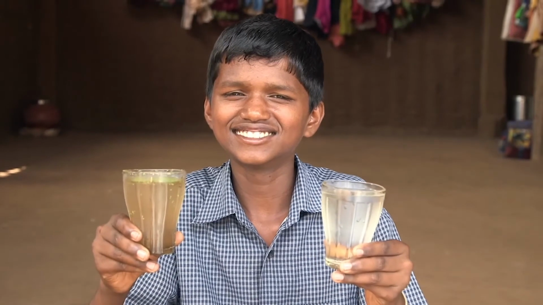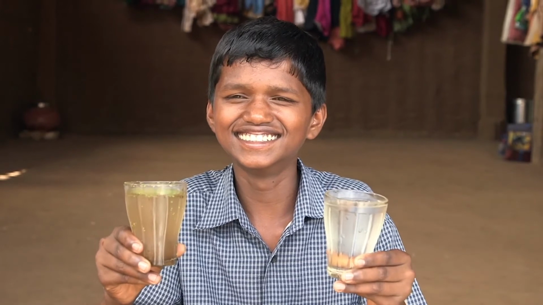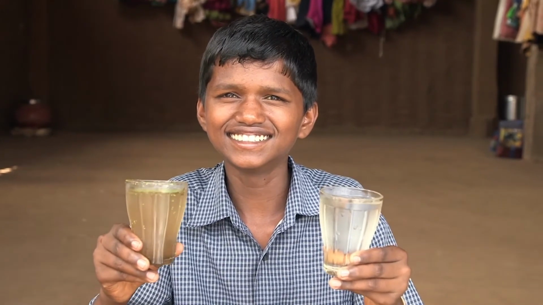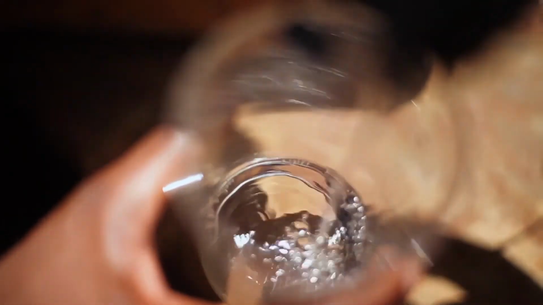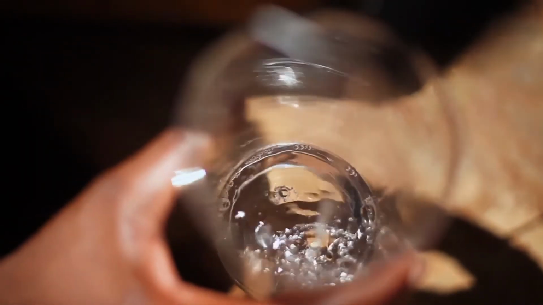When you give Compassion's Water of Life, you give a lifetime of safe water to a child in poverty. For $79, you give health, life, and hope.